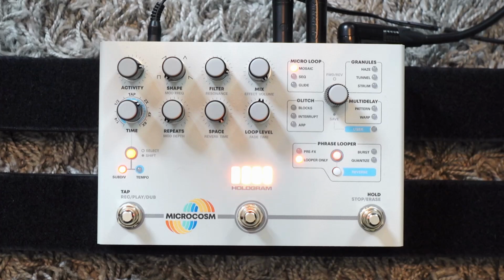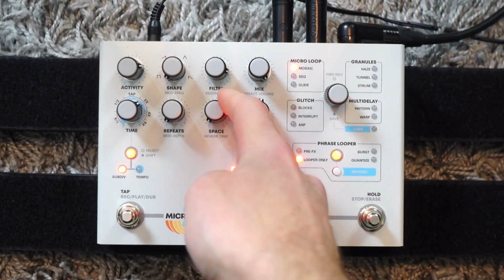So that alone can replace your reverb pedal that you use for your drone machine to create your ambient guitar drones. So that's already really cool. For now, I'm gonna turn it off to show you the other functions.